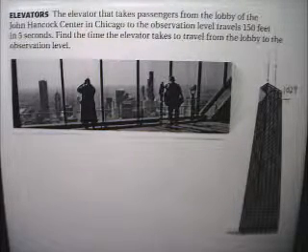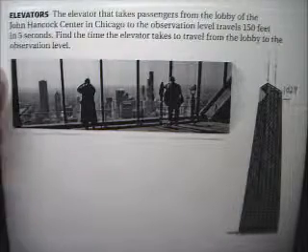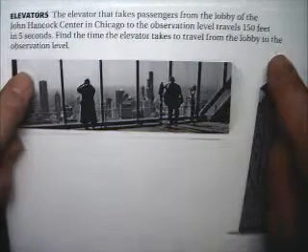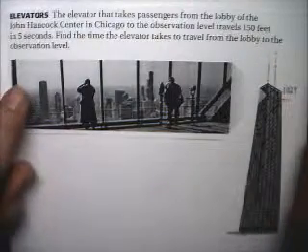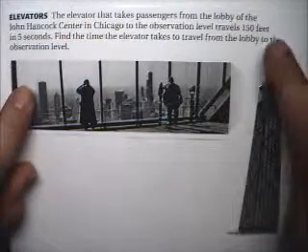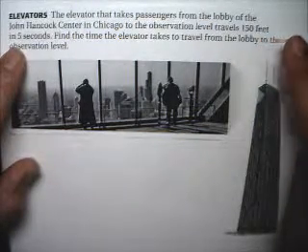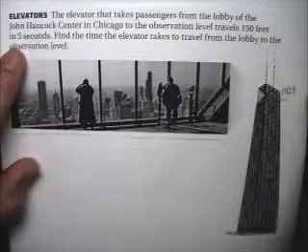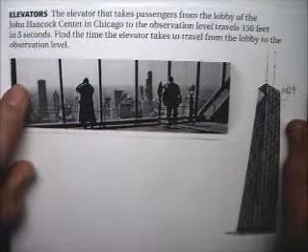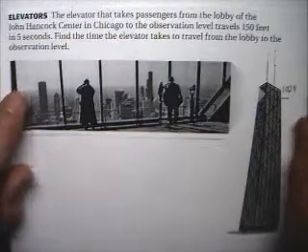Hello, this is Solving Equations, Ratios and Proportions, Example 3. And here we have a story problem, and it talks about an elevator, and it goes 150 feet in 5 seconds. And we have to find how many seconds to go to the observation level, which is 1029 feet. So we're going to solve this by proportion.